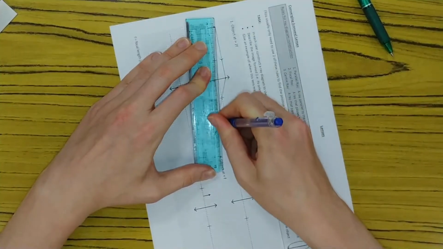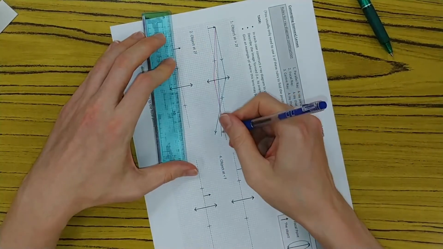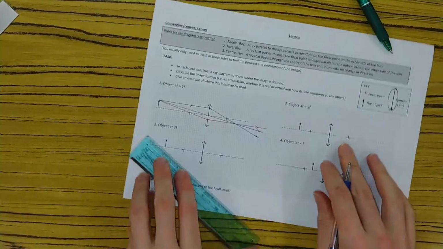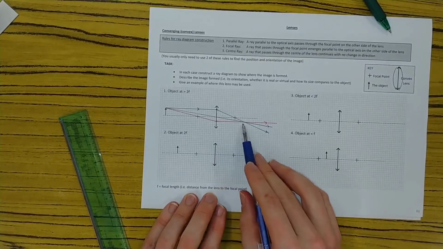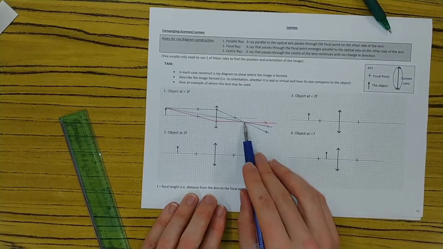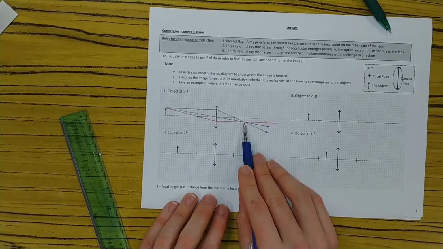Like this. And I'll put a little arrowhead on there. And you can see that all three of our rays, when they go through the lens, they converge on this point here. Oh, I think it's this point here, yeah. So let me get a different color.